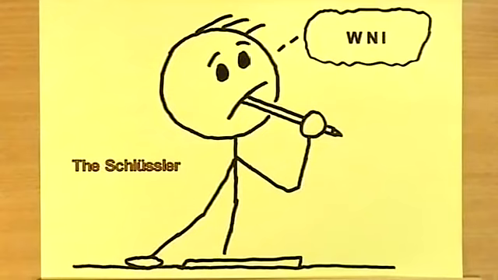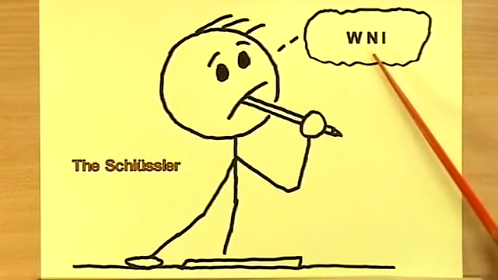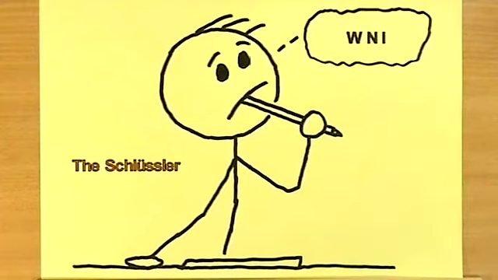Then the Schlüsseler thinks up 3 more letters. In this example, the letters W, N and I. These 3 letters W, N and I will later become the starting position of his Enigma before the Schlüsseler encrypts the Enigma ciphertext message.